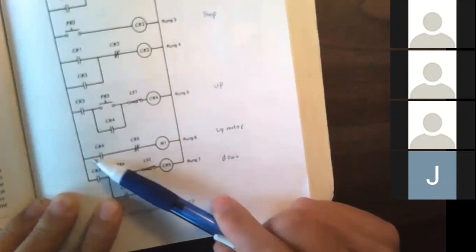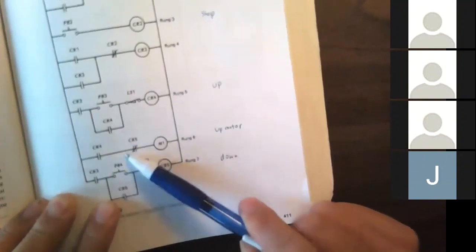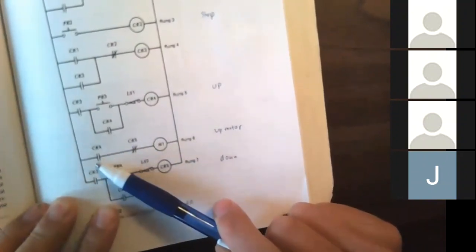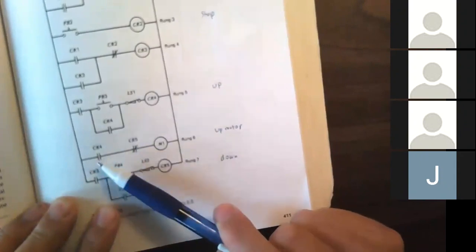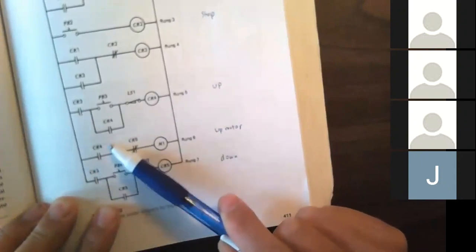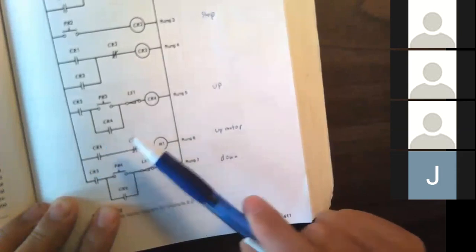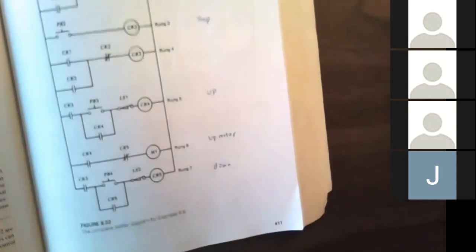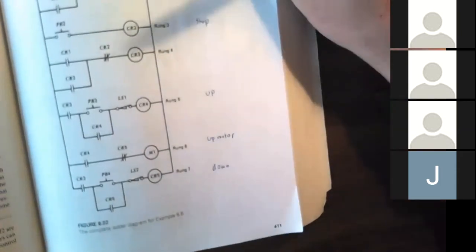So that's what the CR4s and CR5s are. They are complementary. If CR5 is turned on, CR4 will be open. If CR4 is open, CR5 will be turned on. So that's the ladder diagram about this.